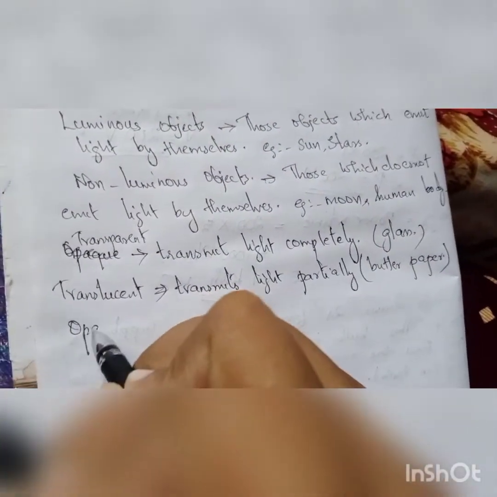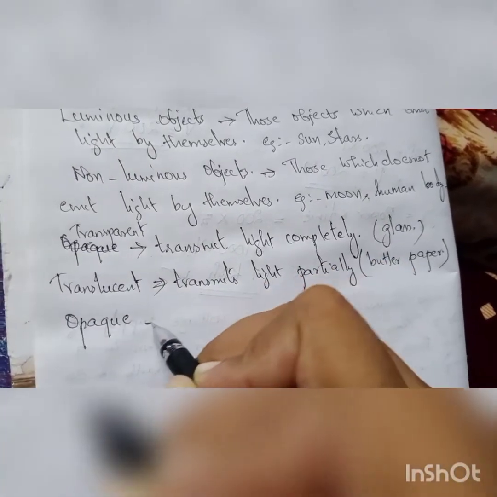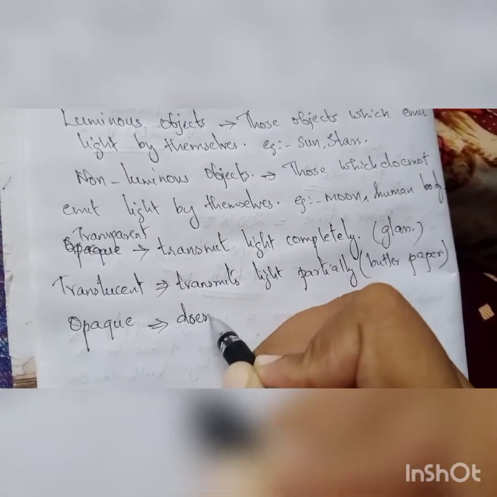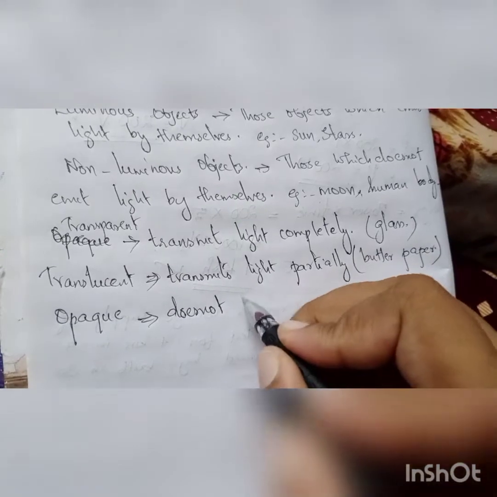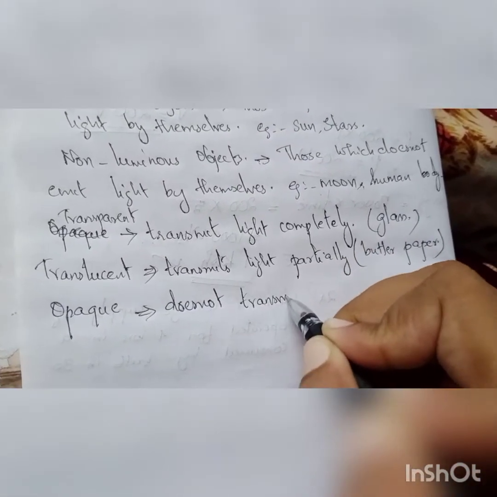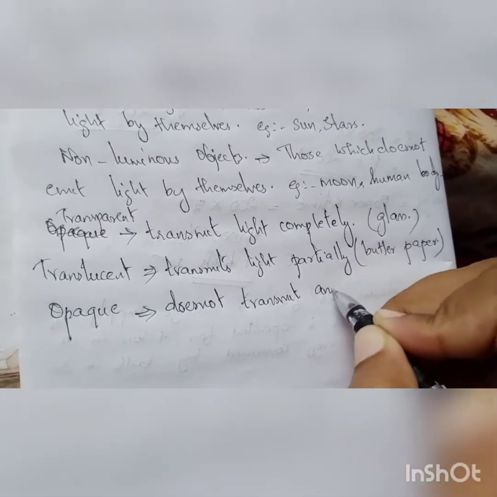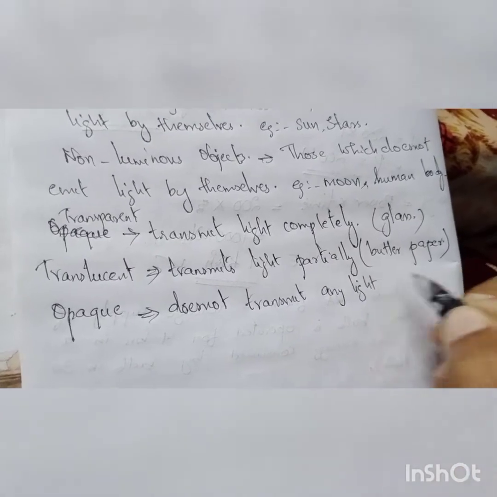And another category is called opaque. Opaque means it does not transmit any light. Opaque does not transmit any light. For example, take a piece of wood.